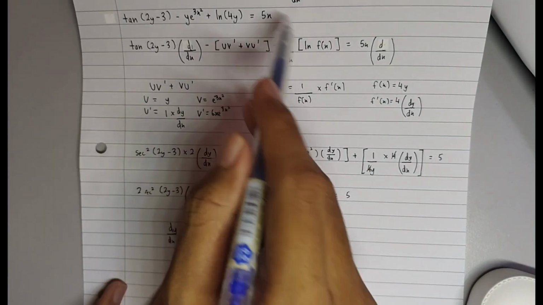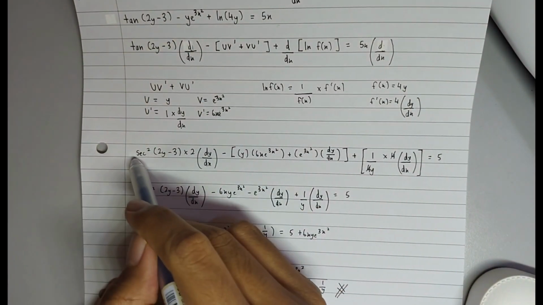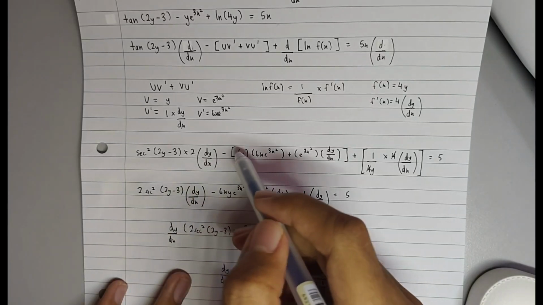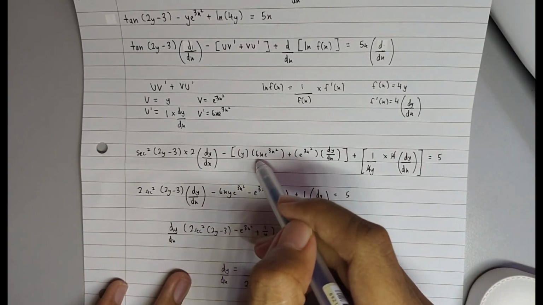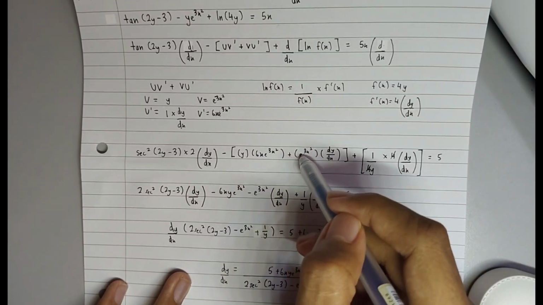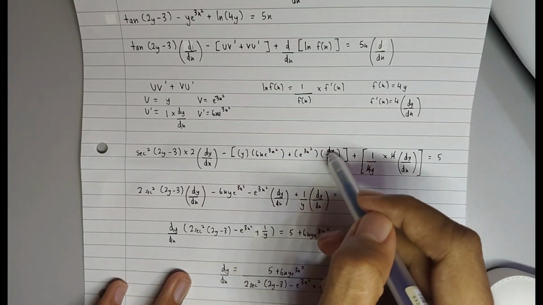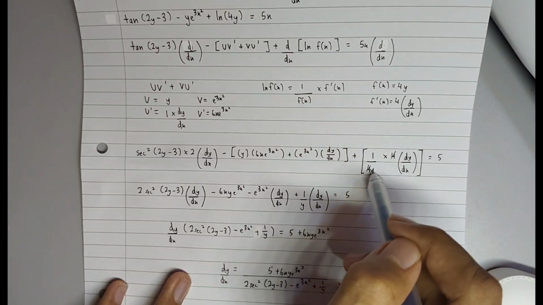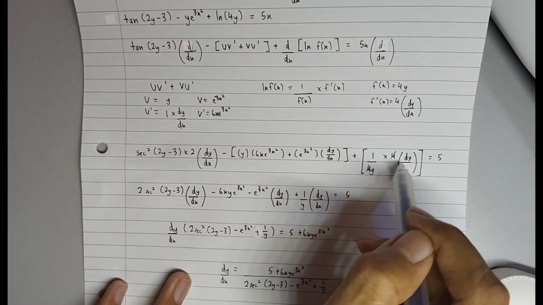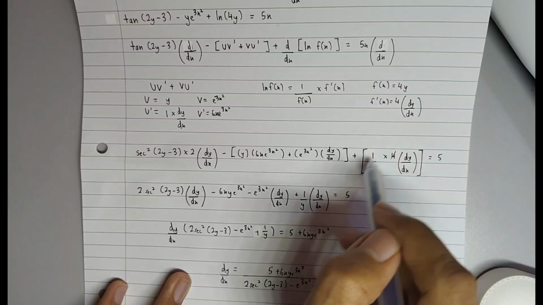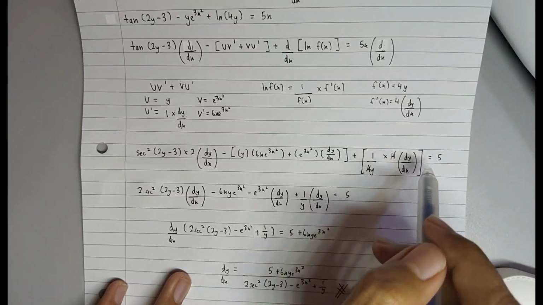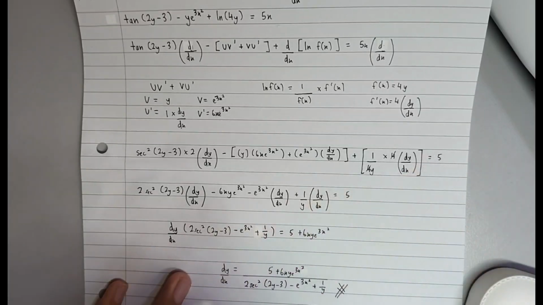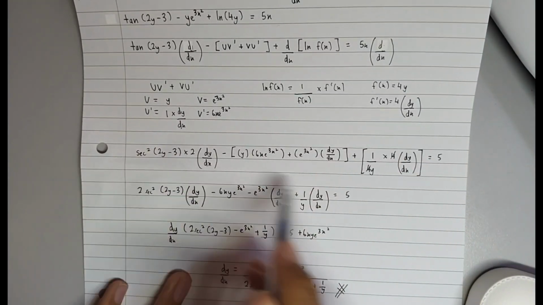After we differentiate all of the equation above, we get sec squared (2y minus 3) multiplied by 2 dy over dx, negative open bracket y multiplied by 6x e to the power of 3x squared plus e to the power of 3x squared multiplied by dy over dx close bracket, plus open bracket 1 over 4y multiplied by 4 dy over dx close bracket. This one we can simplify by cancelling the 4, so we get 1 over y dy over dx equal to 5. So we solve all the multiplication.